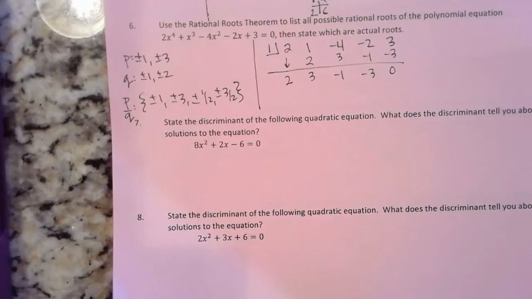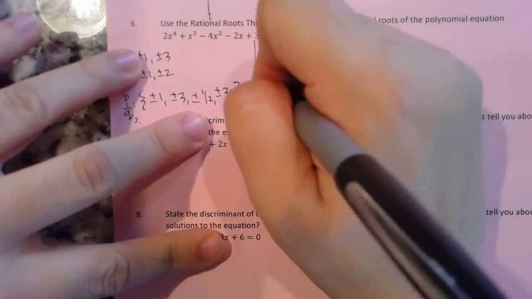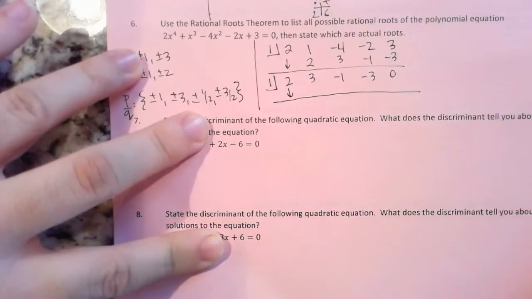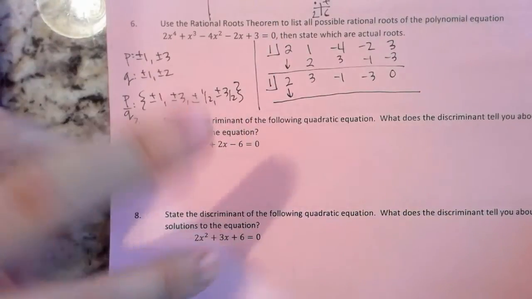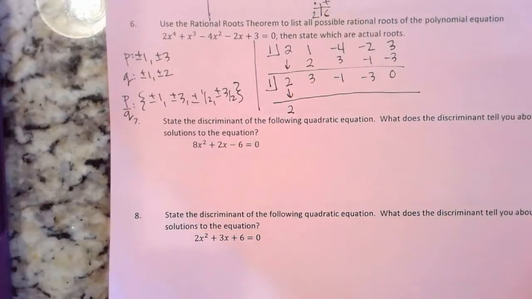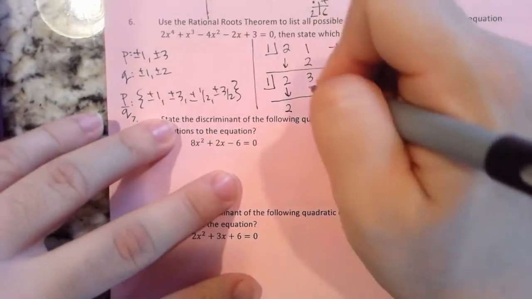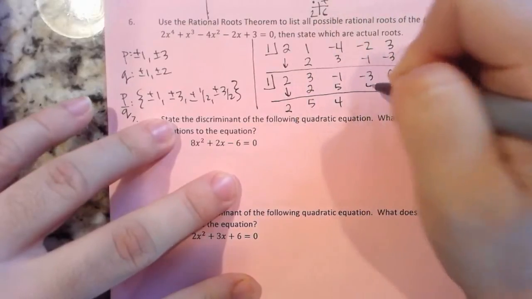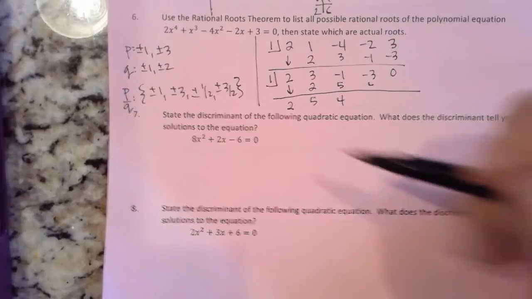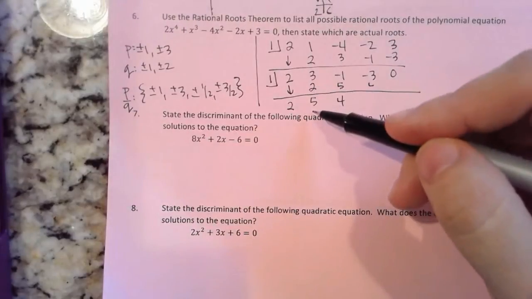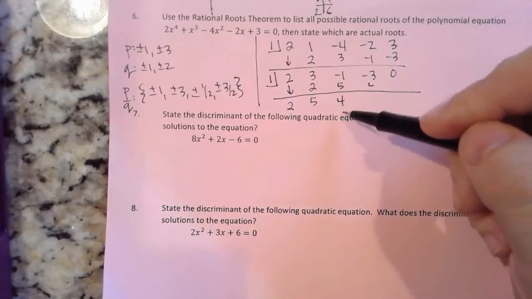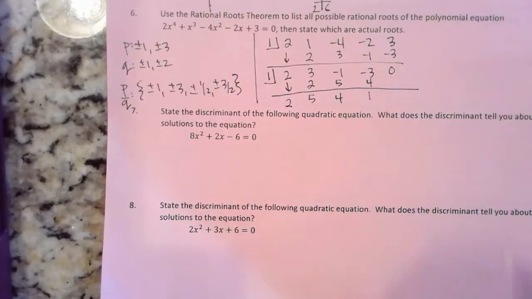Let's try 1 again. Don't forget you can have a root that happens twice. So this is a perfectly fine problem. I don't know where the confusion was. Oh wait, hold on. 2 times 1 is 2. Add, you get 5. 5 times 1 is 5. Add, you get 4. 4, you get 1.